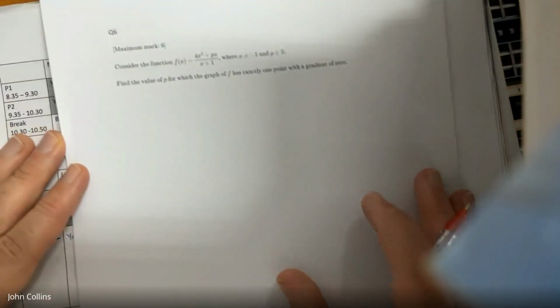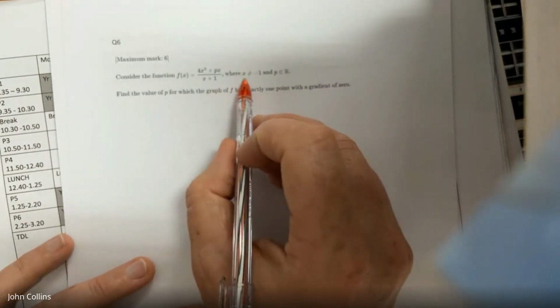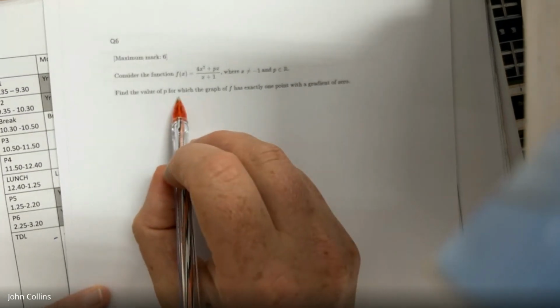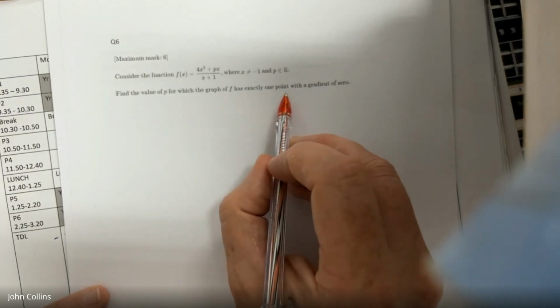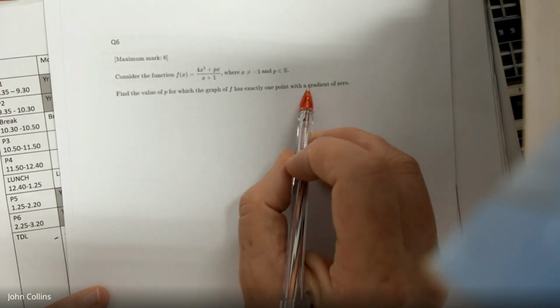Question 6. So consider this function. x cannot be minus 1, so they put that in there because it's an asymptote, because if x is minus 1, this would be dividing by 0. So if I do get an answer somewhere where x is minus 1, I ignore it. Find the value of p for which the graph has exactly 1 point with a gradient of 0. Okay, so gradient is involved in this.